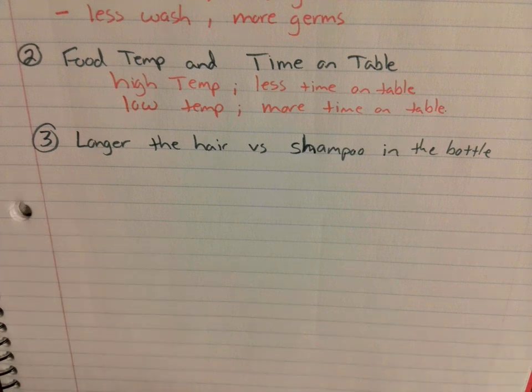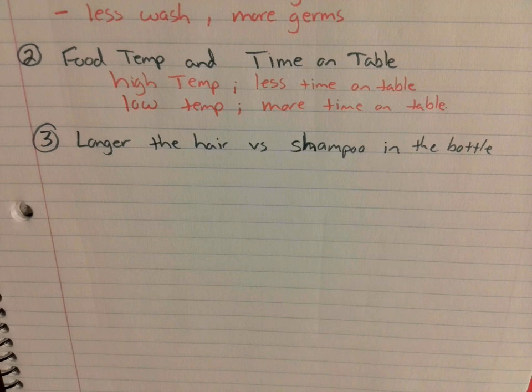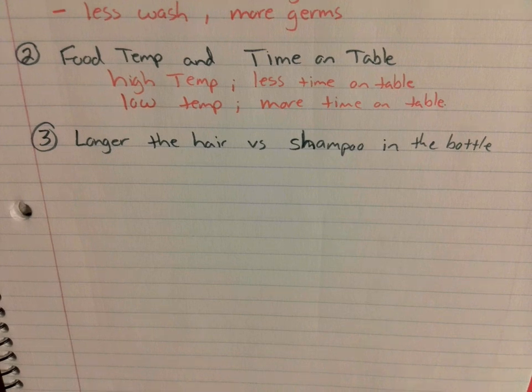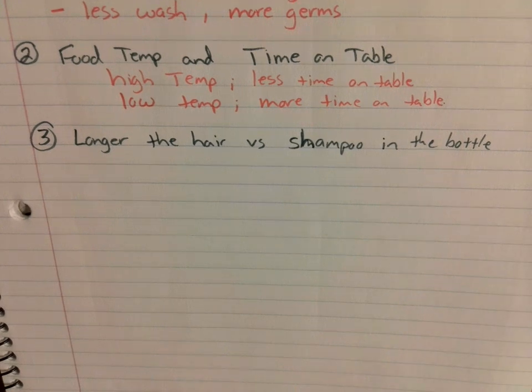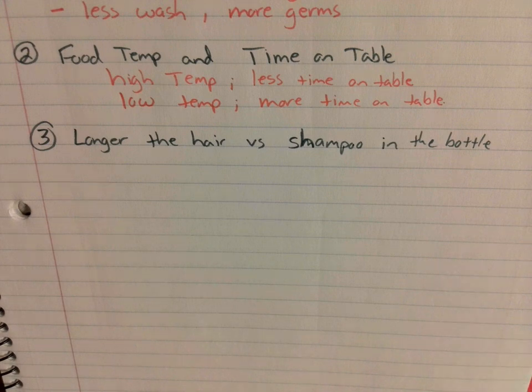Let's compare how long shampoo bottles are going to last for Leo versus me before I cut all my hair off. When I had really, really, really long hair. Whose shampoo is going to last longer, Leo's or mine? Leo's, right? He has less hair, therefore he doesn't have to use as much.